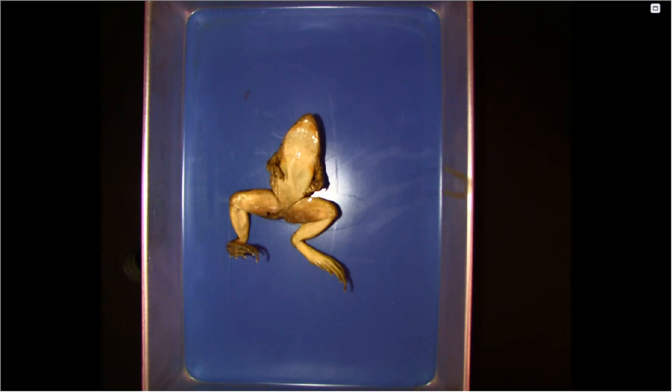Hey guys, today is Frog Dissection Day. So we're going to go over a few parts of the frog and talk about each one briefly and take a look at and compare the similarities and differences between us and the frog.